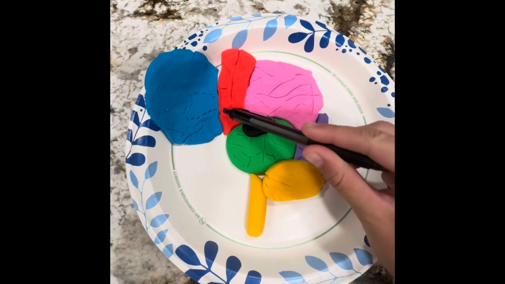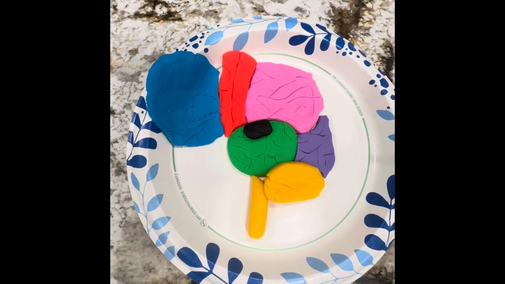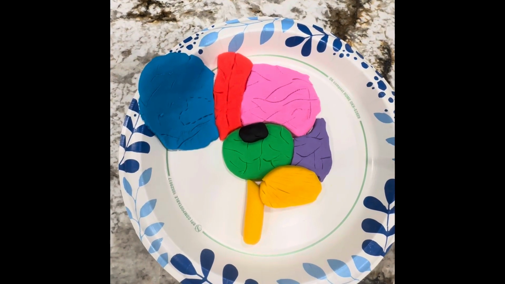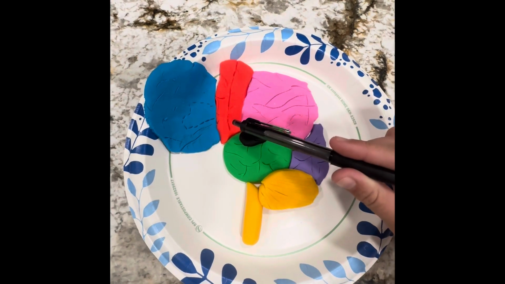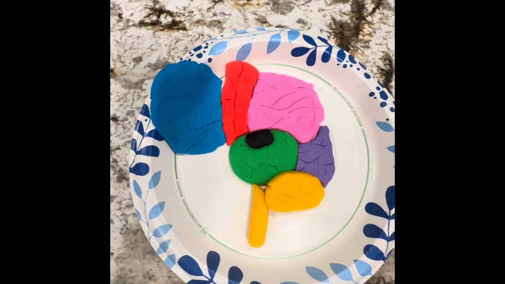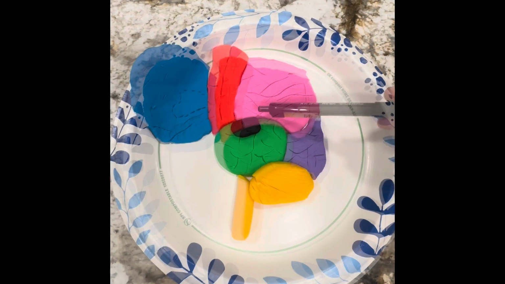This portion right here is the motor cortex, responsible for planning and production of voluntary movements. And this portion right here is the sensory cortex, which deals with the 5 major senses.